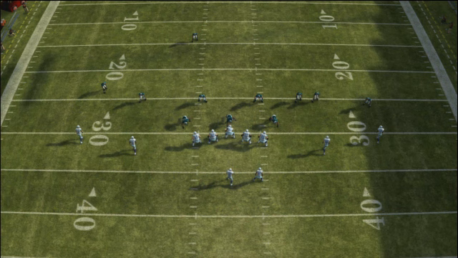So what we're going to do here is take a look at a passing concept that's pretty popular. It's called four verticals. And we're going to show you how pattern reading is going to work, or at least how we think it's going to work in Madden NFL 12.